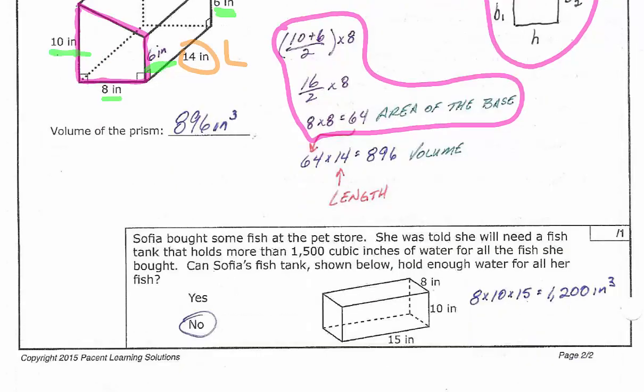And finally, the extra credit problem, there you go. Is that fish tank going to work? The answer is no. That fish tank that Sophia is looking at will only hold 1,200 cubic inches of water, not the necessary 1,500 cubic inches of water.